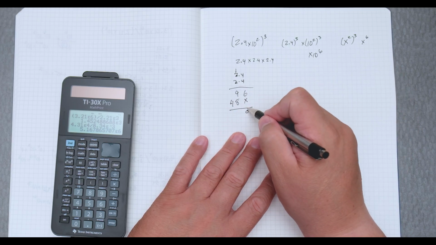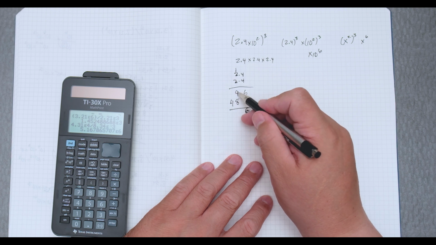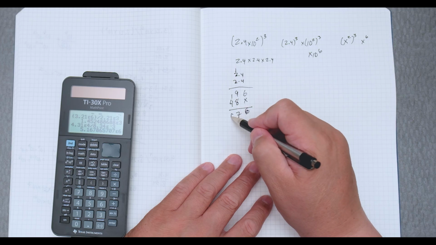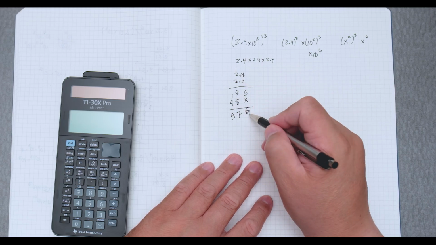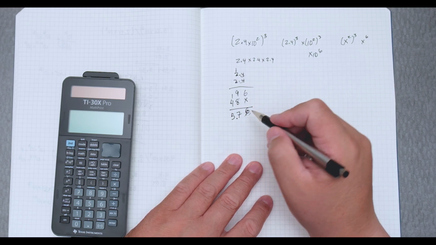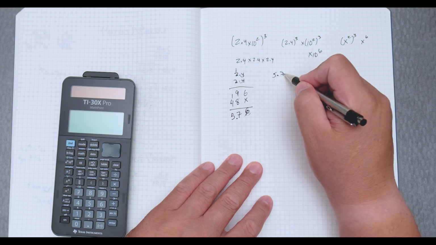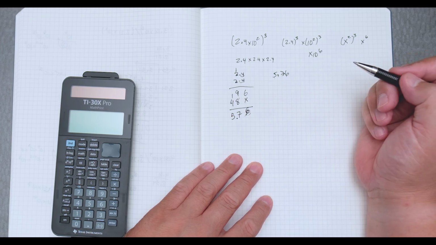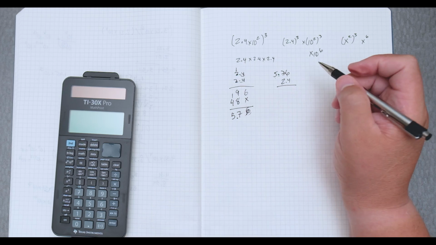That's easier. And then 5, 7, 6. There's 2 decimals, so it's 5.76. And now I'm going to multiply that with another 2.4, okay?